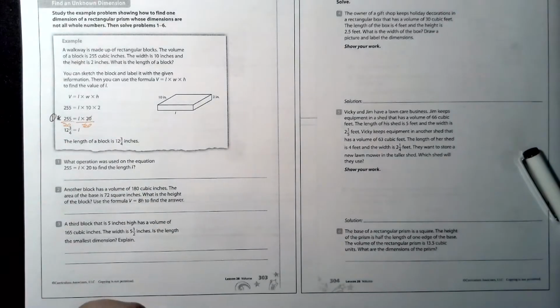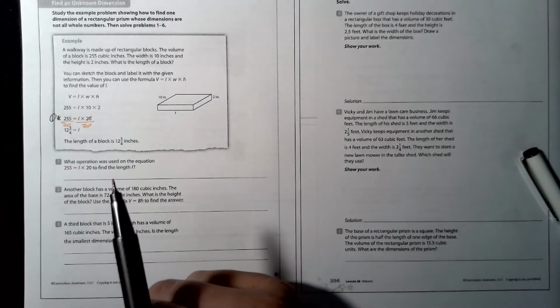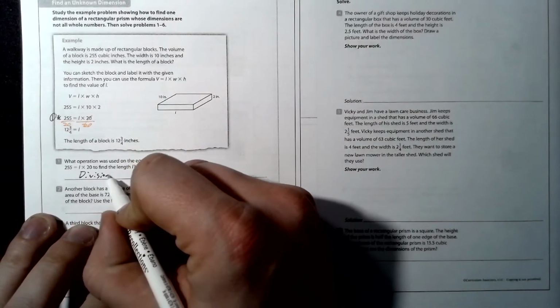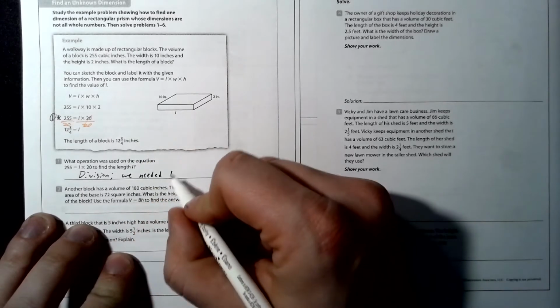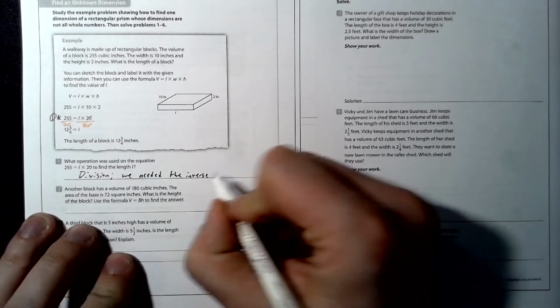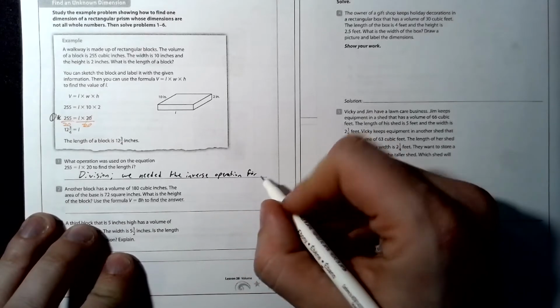Just think about what L could have been if L wound up being 10. And I said 10 times 20 divided by 20. Was there any point in that 20 being there in the first place? Not really. It might as well have just been crossed out. We are dividing both sides by 20, and that's kind of the short answer. What operation is used? Division. We needed the inverse operation for multiplication.